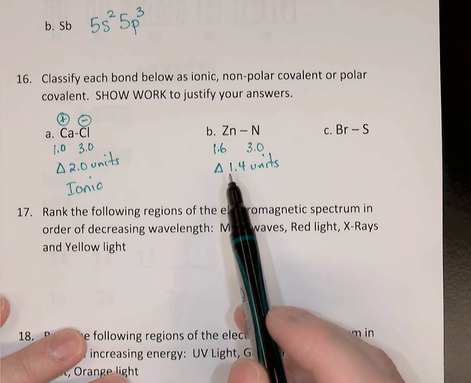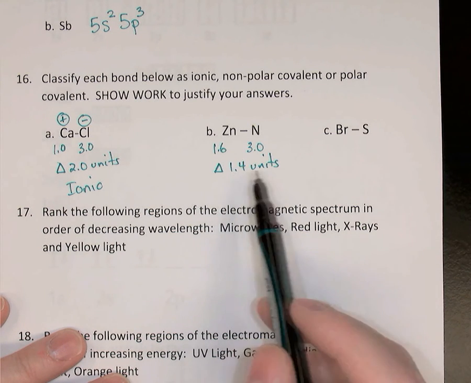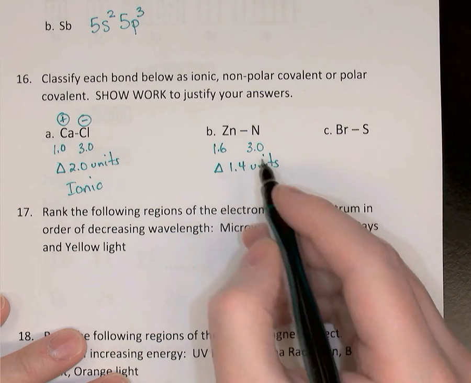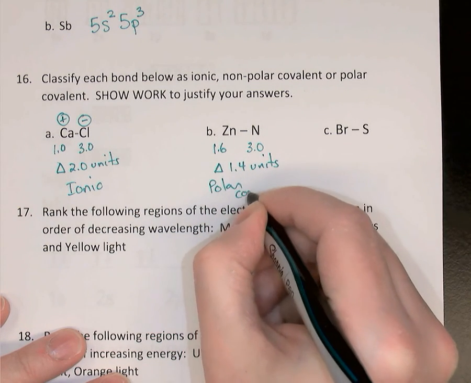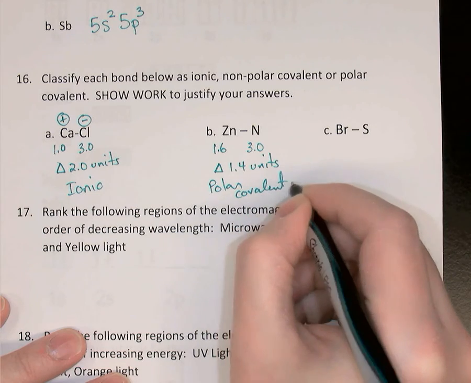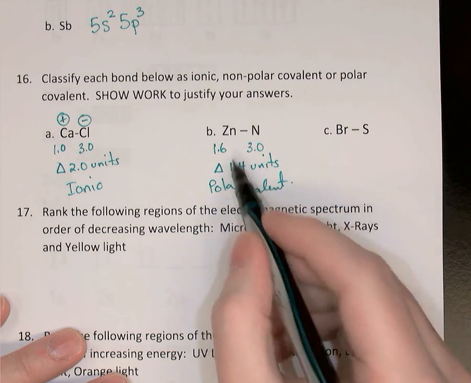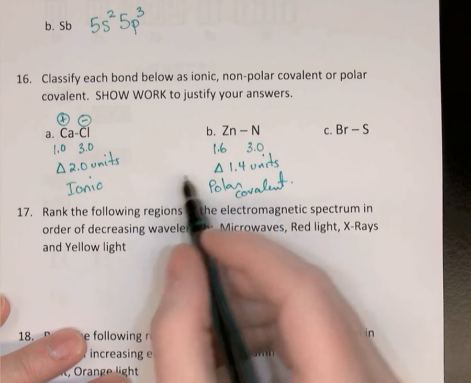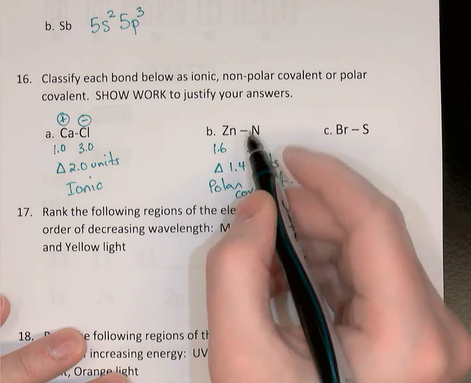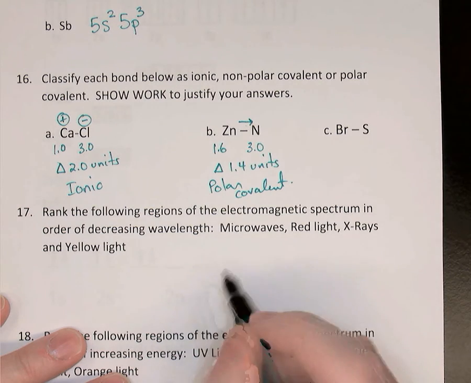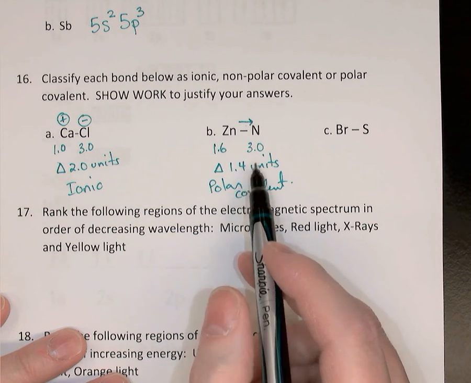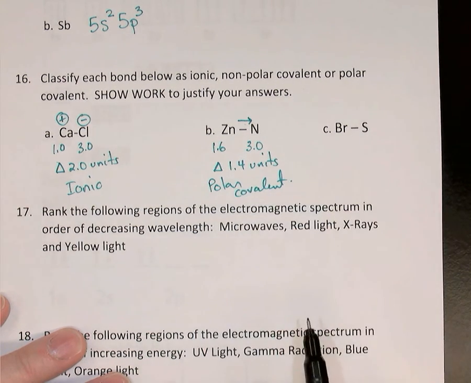If the difference is between 0.4 and 1.7, we said that that would be a polar covalent bond. Now what does that mean? Nitrogen does have a larger electronegativity, so the electrons in this bond are being pulled closer to nitrogen, but it's not large enough of a difference for nitrogen to just take the electrons.